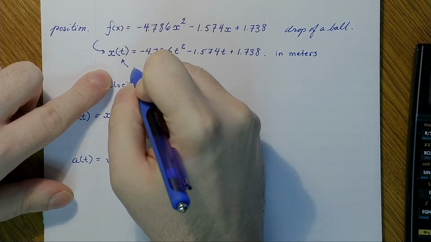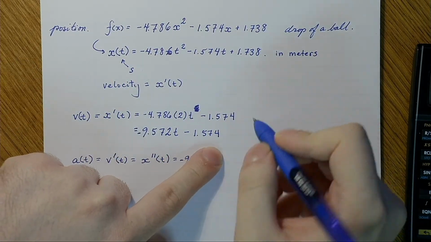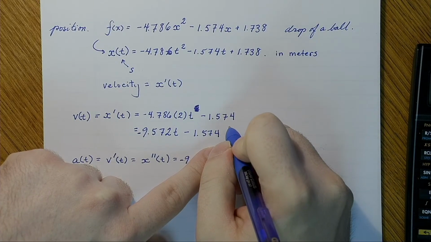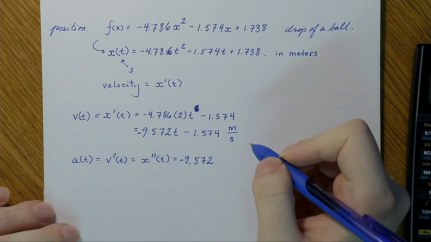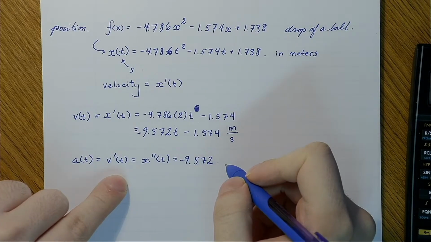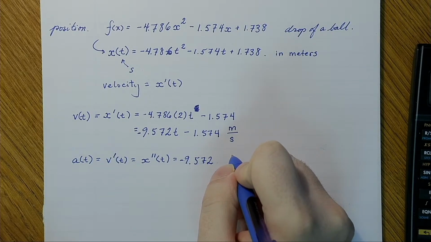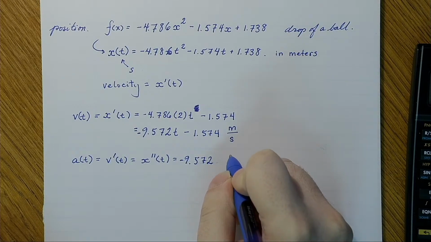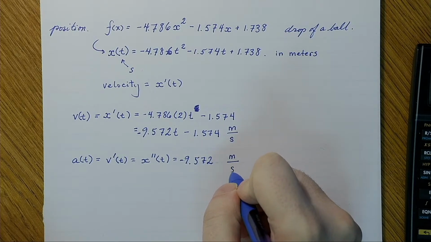Our time is in seconds. And then our rate of change becomes meters per second. And when we get down to the second derivative, this becomes meters per second squared.